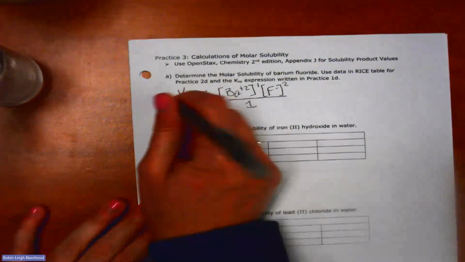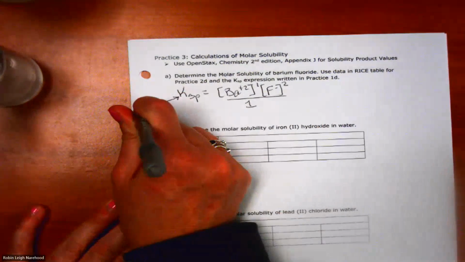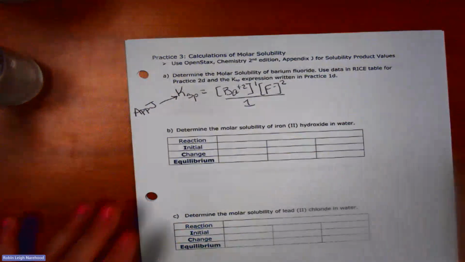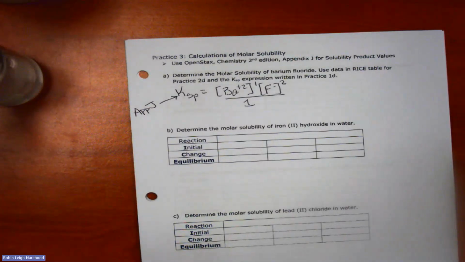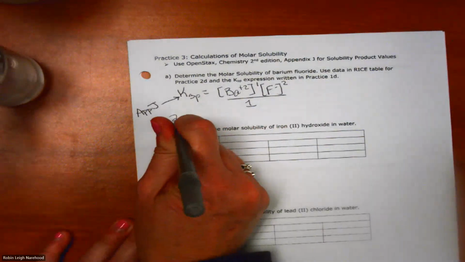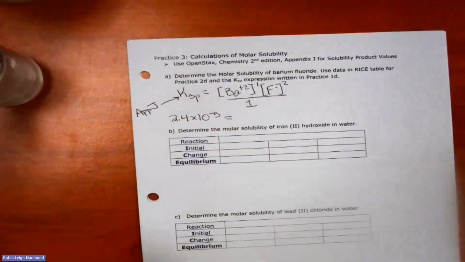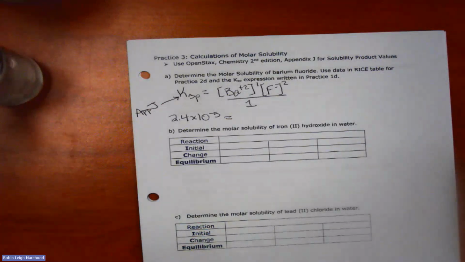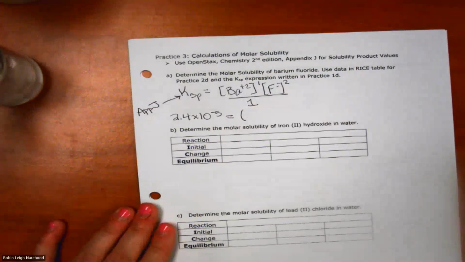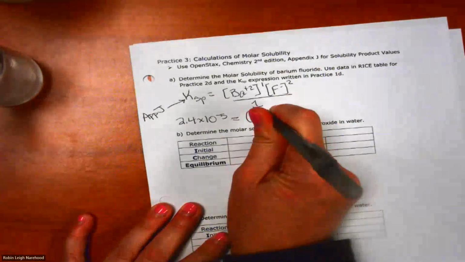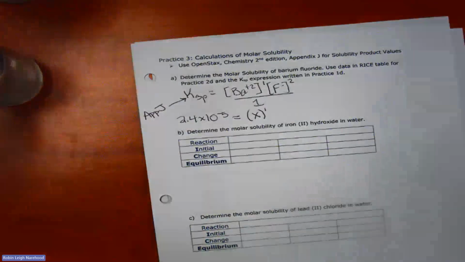And so where did we just find KSP? That was in Appendix J. What was our value of KSP in Appendix J? 2.4 times 10 to the negative 5. Okay, we used a RICE chart to determine equilibrium barium. And what is our equilibrium barium amount from our RICE chart? It is, barium is X. And that is raised to the first power. How much fluoride is there?